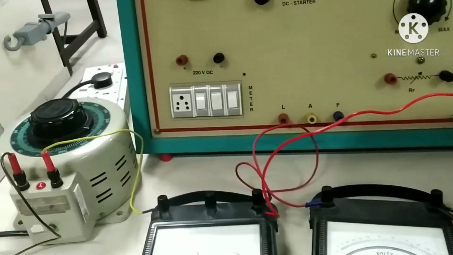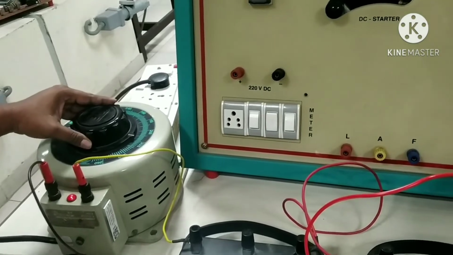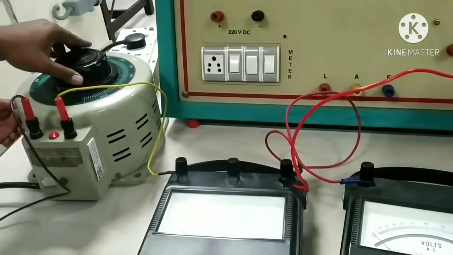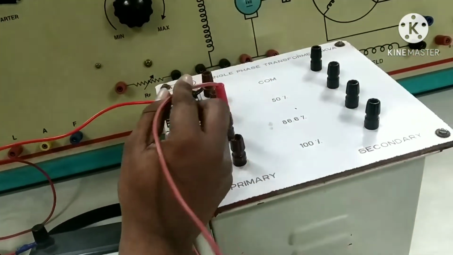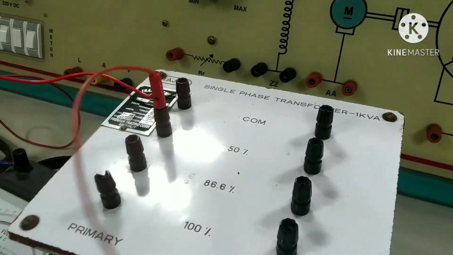Now we are going to reduce the auto transformer output to 0 volts, and we are going to switch this 86.6% turns to 50% turns in the primary winding.